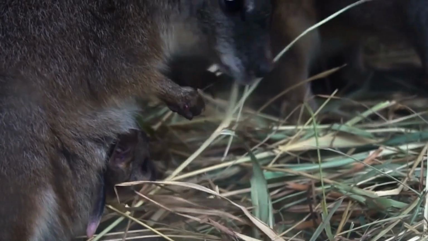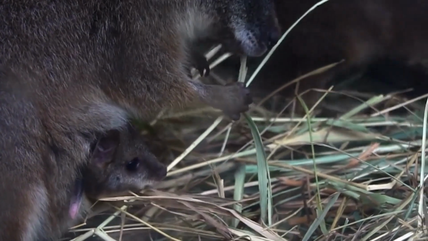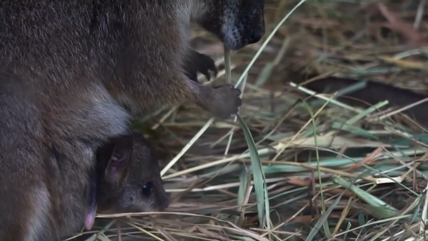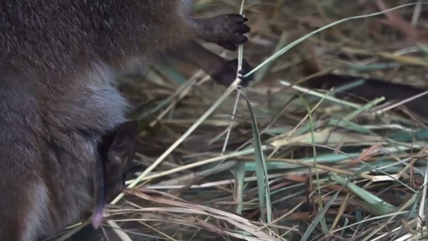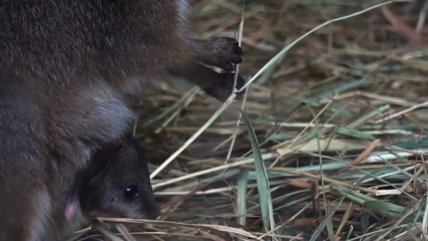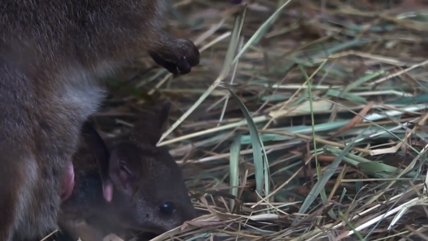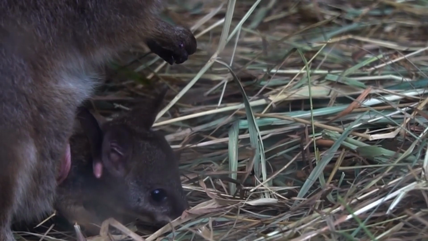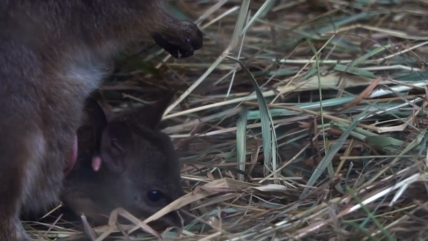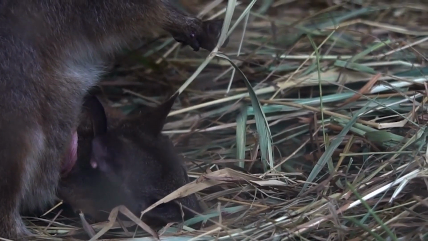Kangaroos are not listed as endangered, and some species are considered of least concern by the International Union for Conservation of Nature. However, populations can be affected by habitat loss and fragmentation. Controlled hunting or culling of kangaroos is practiced in some areas to manage population numbers and prevent overgrazing of vegetation.